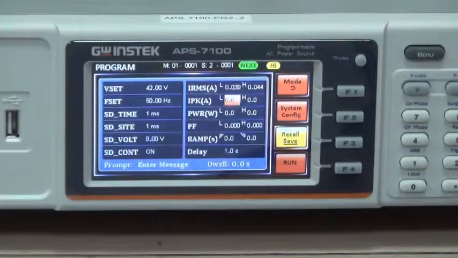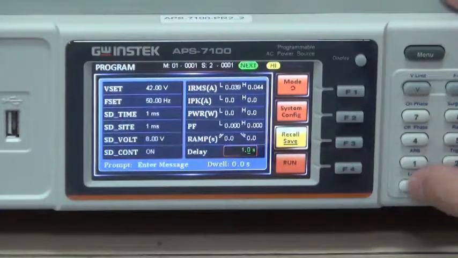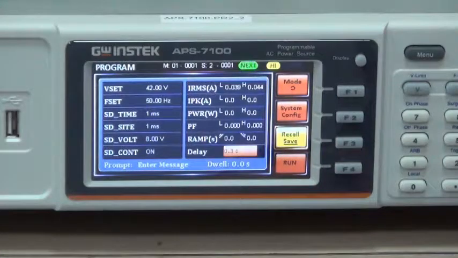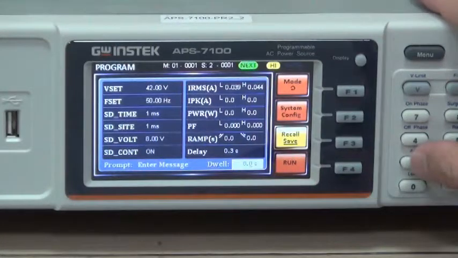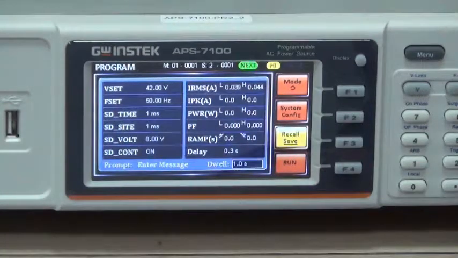Next, set delay. Enter. Input 0.3 seconds to set delay time of 0.3 seconds to start spec determination. Next, select the well and press Enter. Input 1 second to set total execution time of 1 second for step 2.